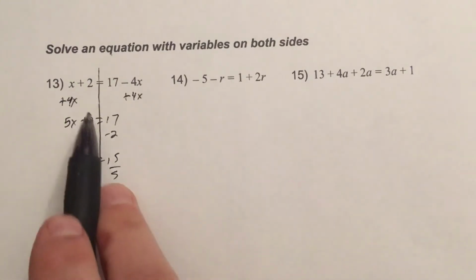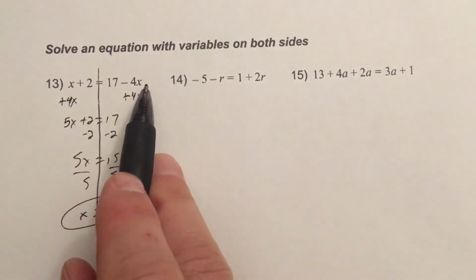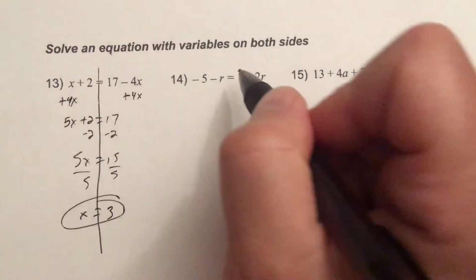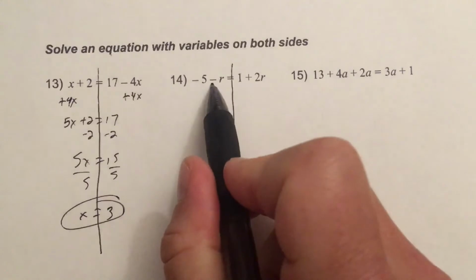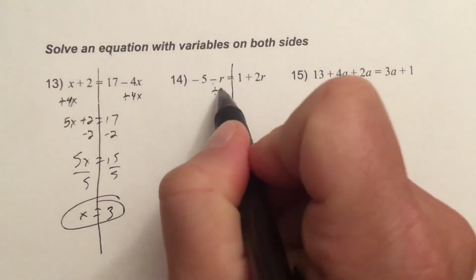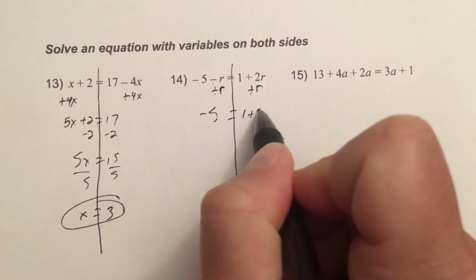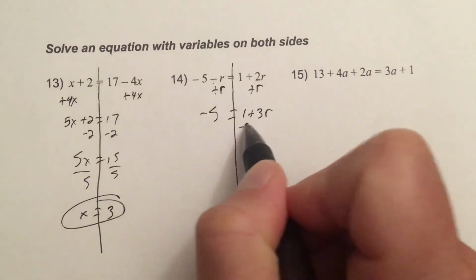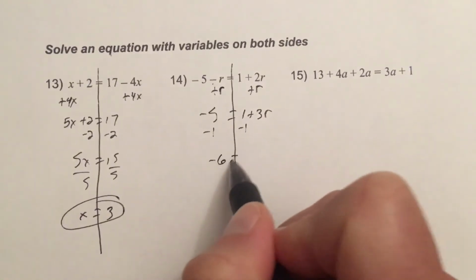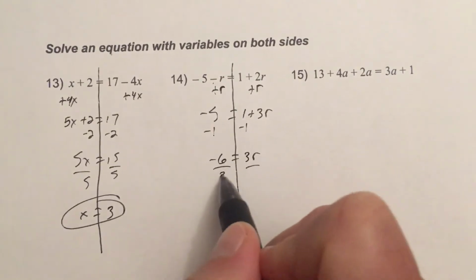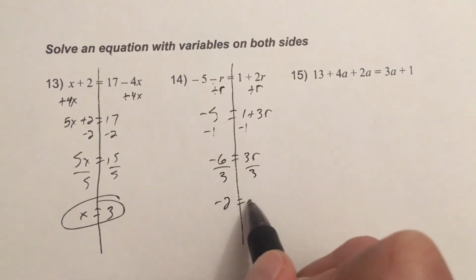If you want to check that, plug it in this side and plug it in that side. Make sure you get the same number on both. Over here, negative 1r is smaller than 2r, so I'm going to add 1r, add 1r. Negative 5 equals 1 plus 3r. Subtract 1, negative 6 equals 3r. Divide by 3, we get r equal to negative 2.